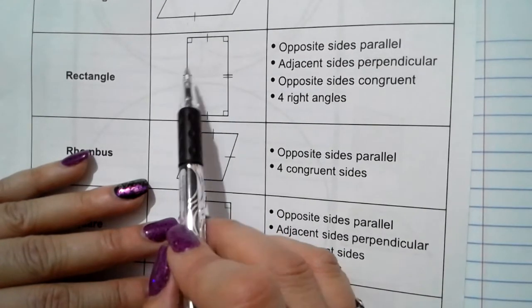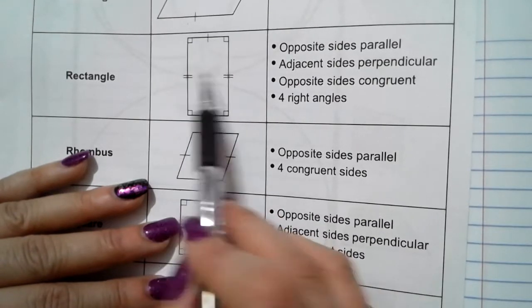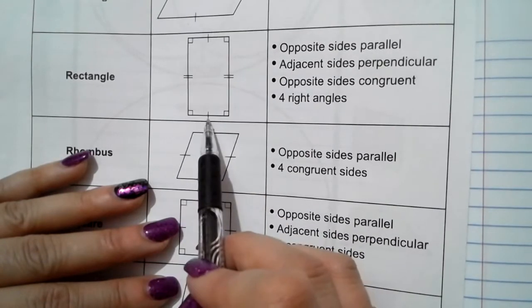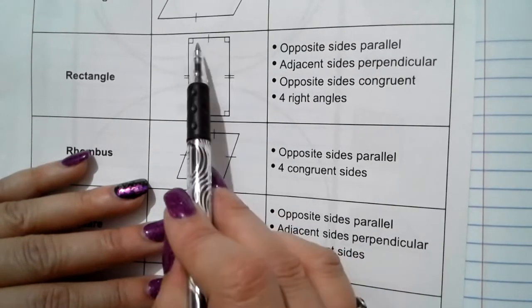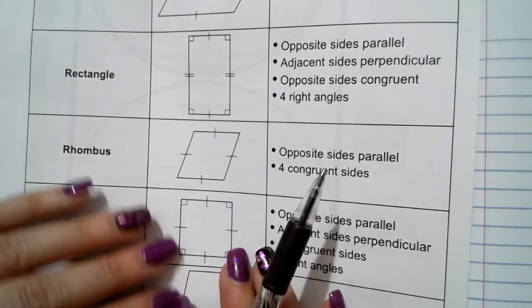Adjacent sides are perpendicular, okay? Opposite sides are congruent. They're the same length. That one's the same length as this one. This one's the same length as this one. And then there's 4 right angles in it. So rectangle, those are its properties.